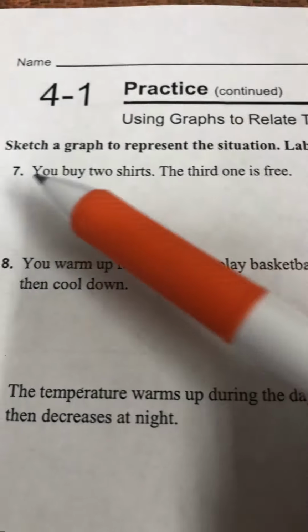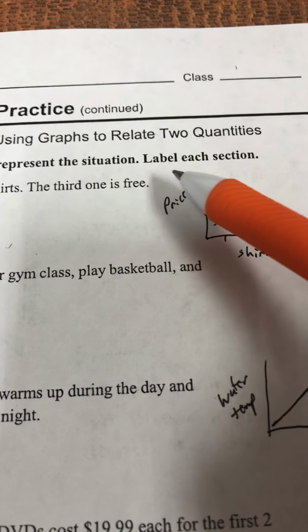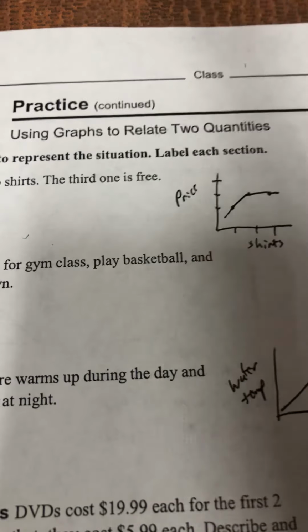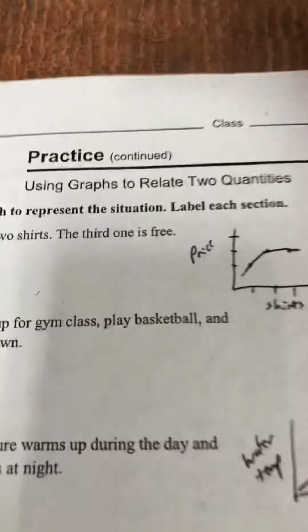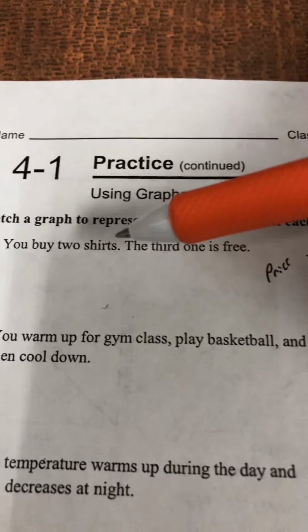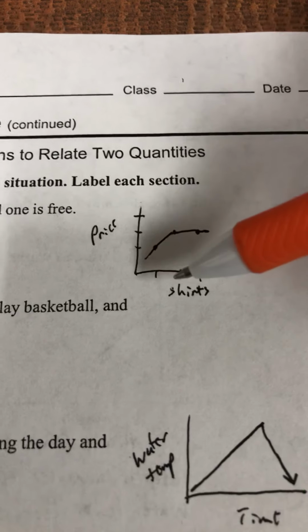For number 7, sketch a graph to represent the situation and label each section. You don't have to be an art major to do this. Say you buy 2 shirts and the third one is free. So shirts and the price.